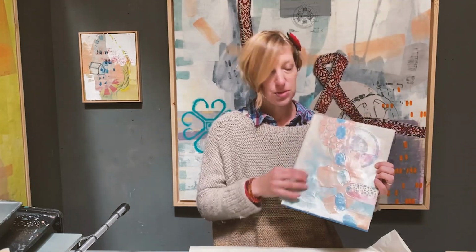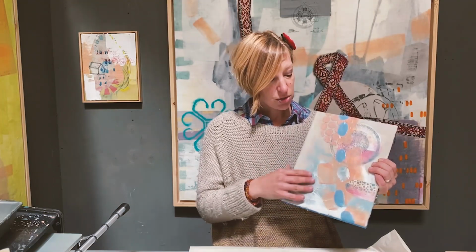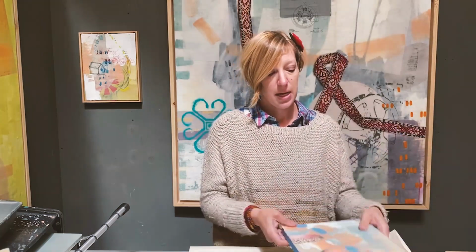Why do I choose certain colors? Why do I choose certain shapes? How do I make those decisions? Why do I incorporate abstracted imagery versus representational imagery? Just to try to give you more of a behind the scenes as to why I'm doing that.